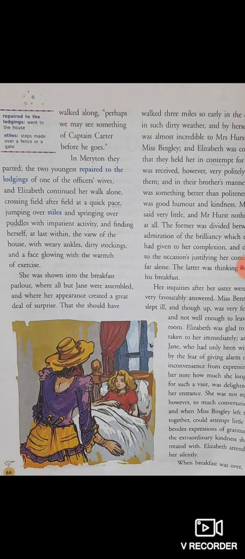So you can picture her situation, because she walked in the puddles and jumped, and her stockings became very dirty, and her ankle is very weary means tired, and the stocking is dirty, and her face was glowing with warmth of exercise. When you do something very hard and you sweat a lot and your color turns, isn't it? Like that, it became red for her.